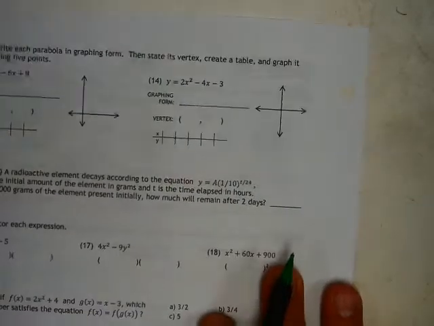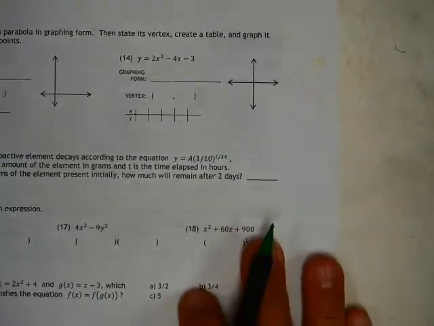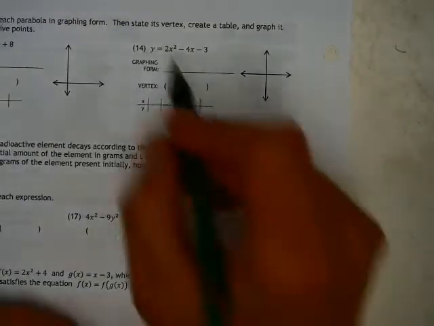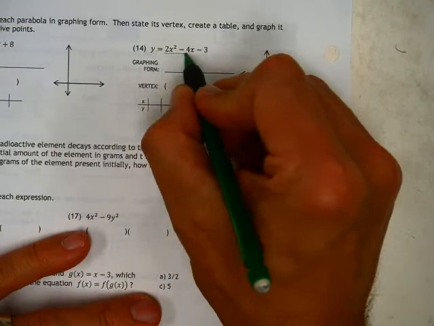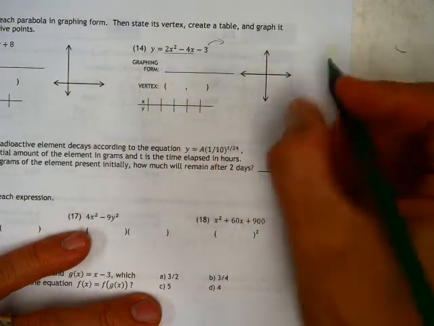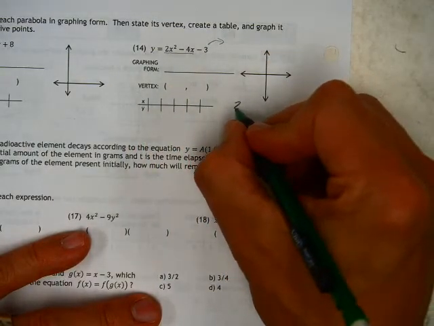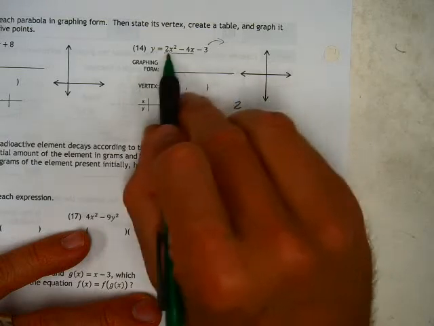Graphing form. Graphing form requires us to manipulate this thing around, get it in the H and K form. So we're going to isolate this. We're going to move that over. We're going to do that all right over here. While I isolate, I'm going to factor something out of only these two.